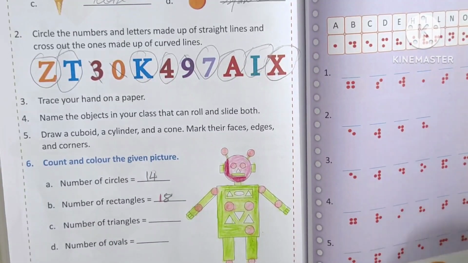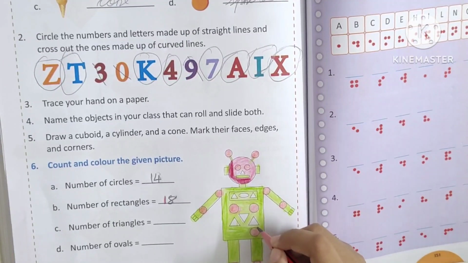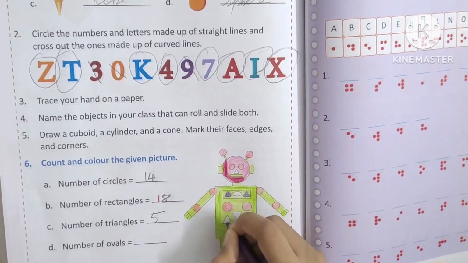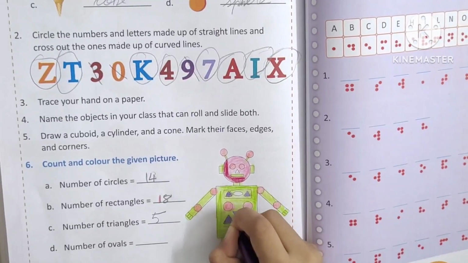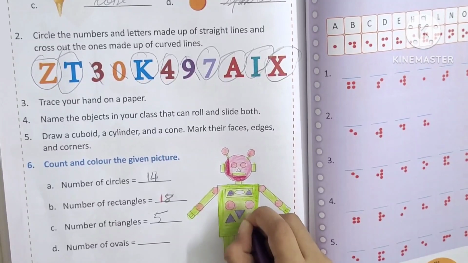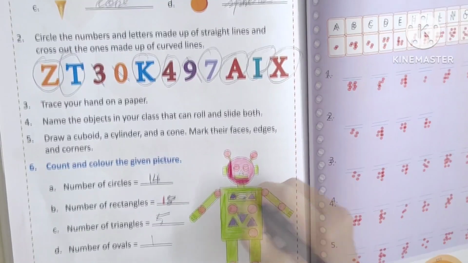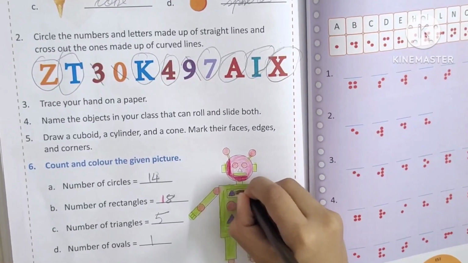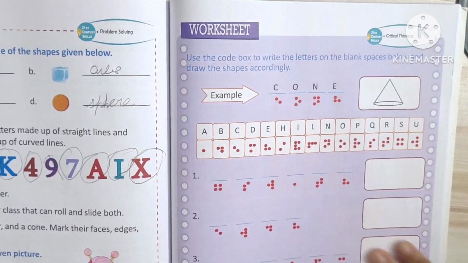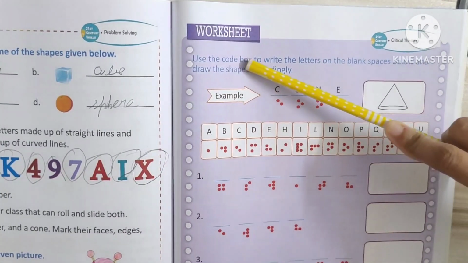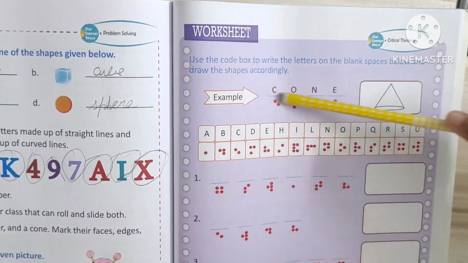Next, number of triangles. Triangles. 5. Next, number of ovals. 1. Okay, now we will see this worksheet. Use the code box to write the letters on the blank space below and draw the shapes accordingly.